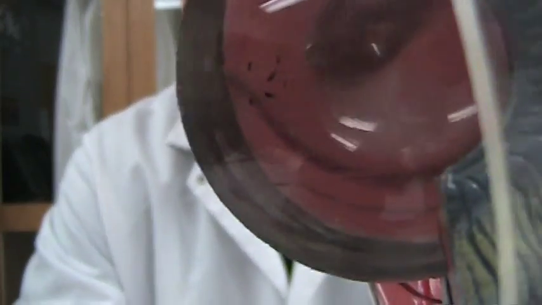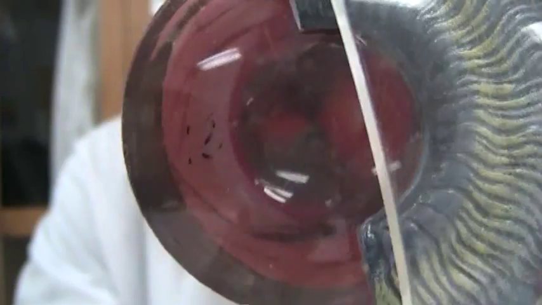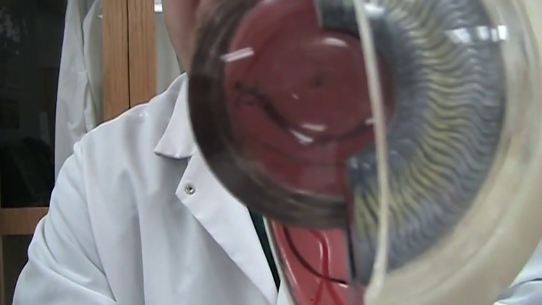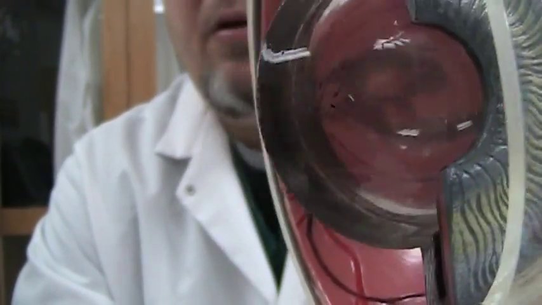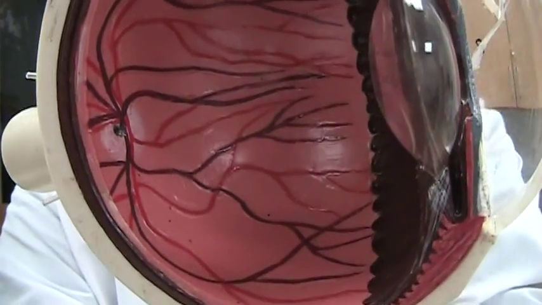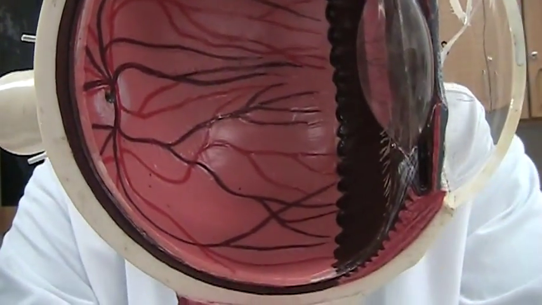Let's see if I can do it. It's kind of interesting. It's been damaged too much to actually be able to see. But up close, compared to this eye, this is a pretty good representation of what you can see. Now what's the next thing?